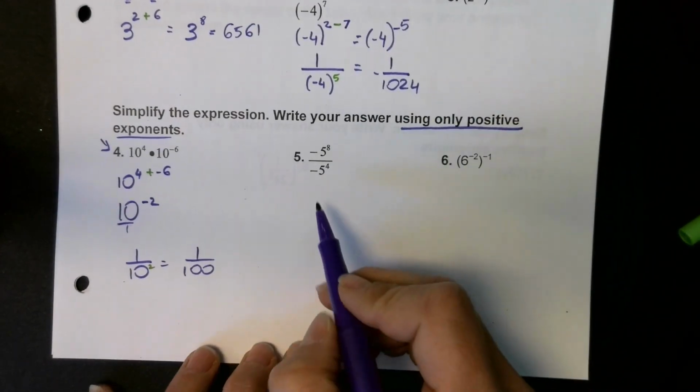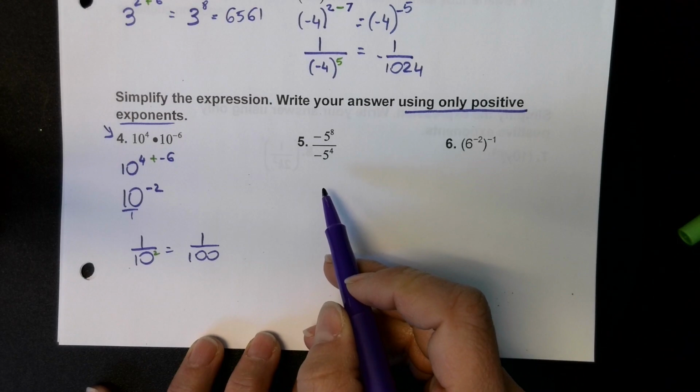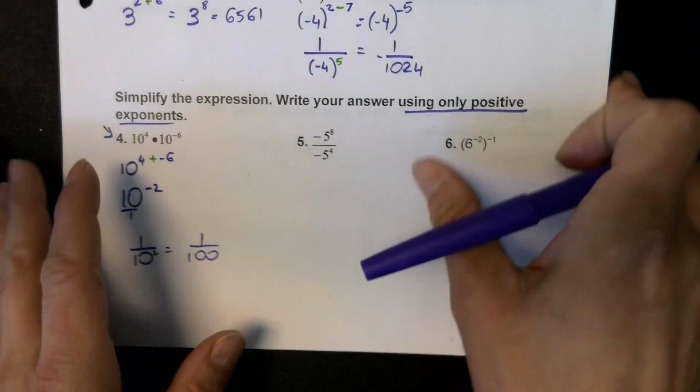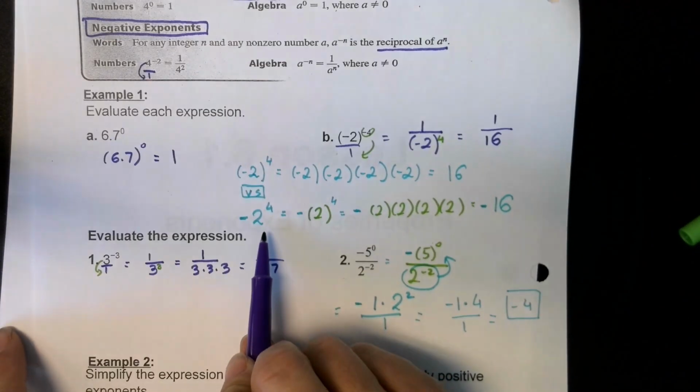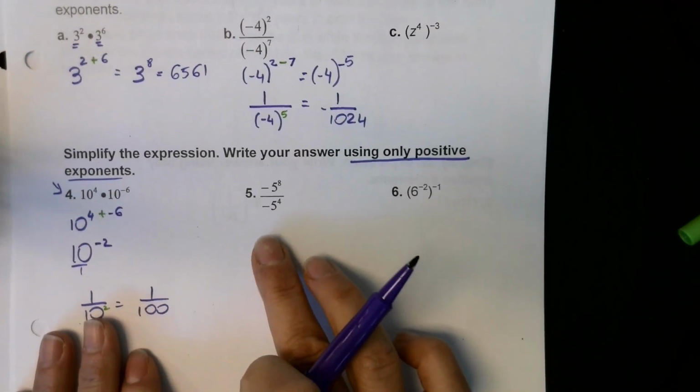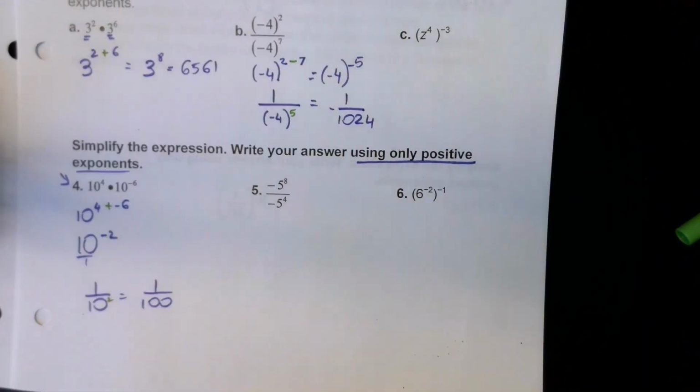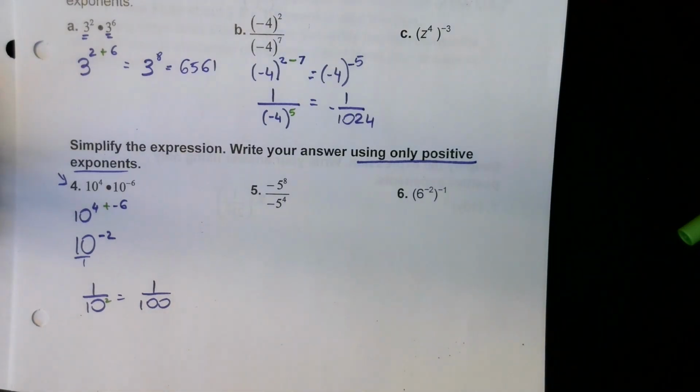All right, you guys try this one, but be very careful. Look at the things we talked about back here. Look back at example 1B. When you're trying to do number 5, see if you remember. See if you can pick up what's going on back there. So try 5.